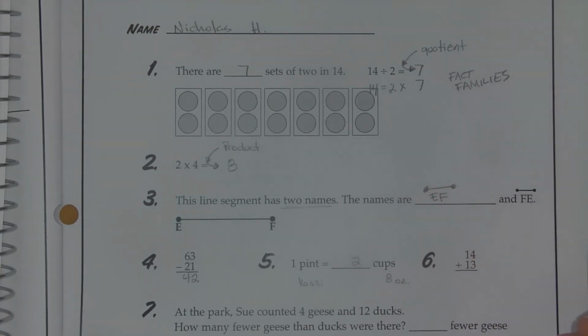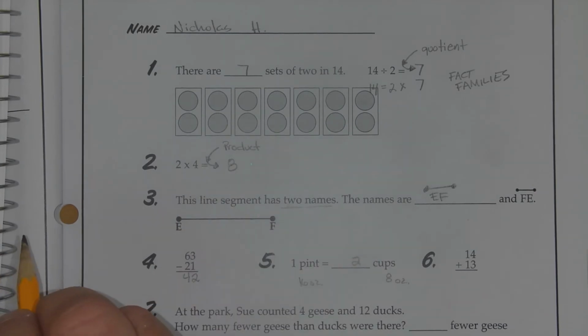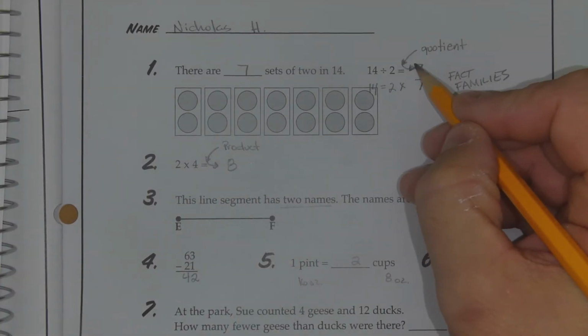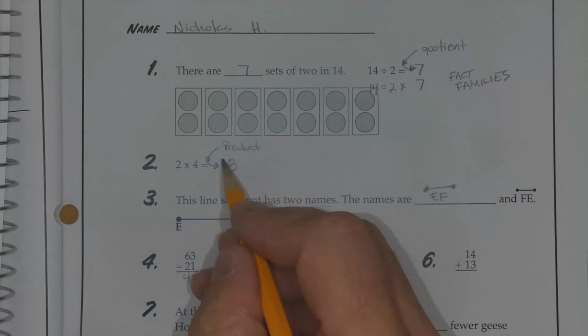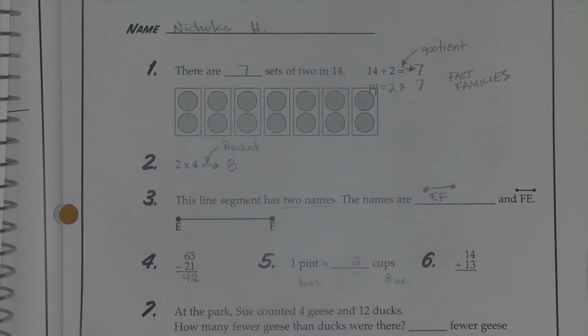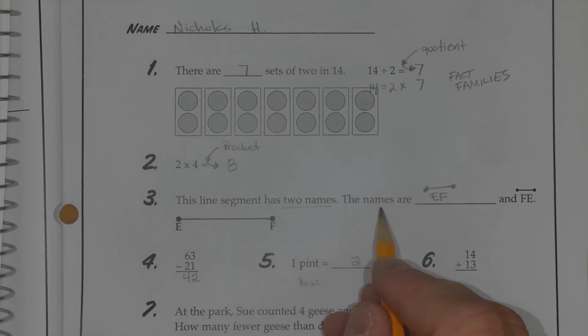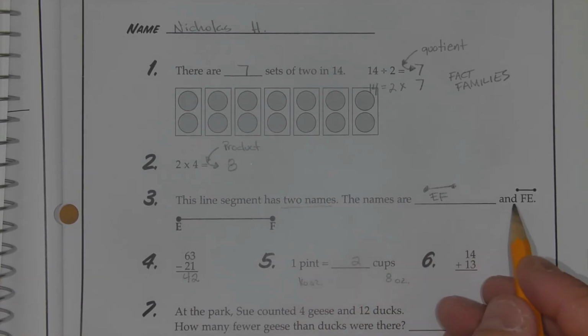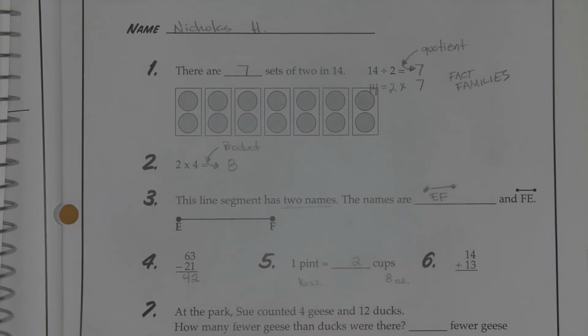Number 2, the product of 2 times 4 equals 8. Maybe you can see I adjusted my arrows a little bit because I was pointing at the equal sign. Number 3, the line segment has 2 names. The names are EF and FE with a little barbell over the top. And number 4, 63 minus 21. There's no regrouping. That should give you 42.